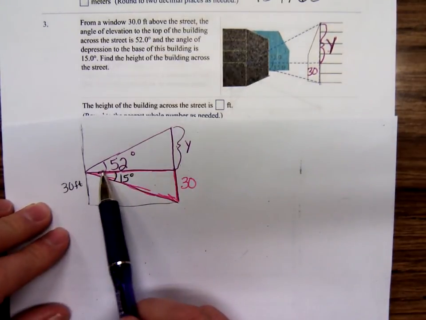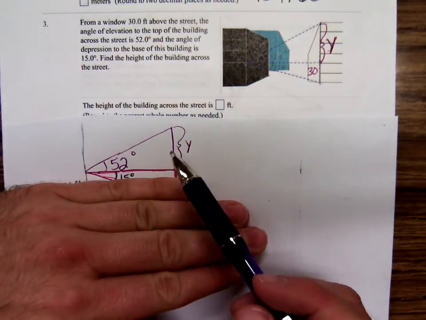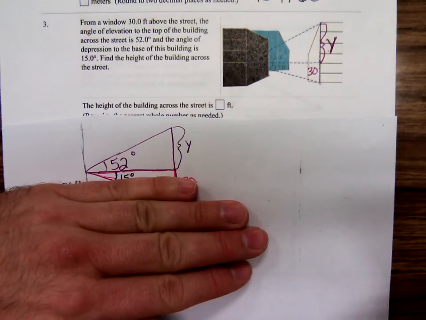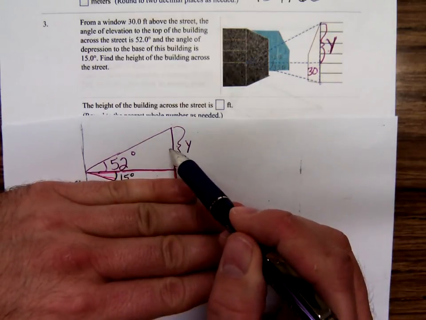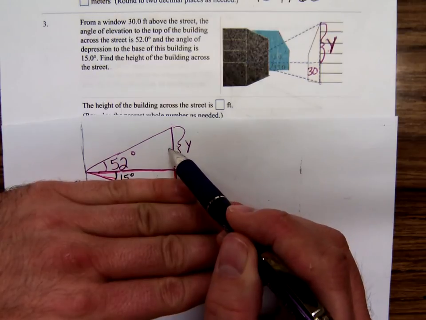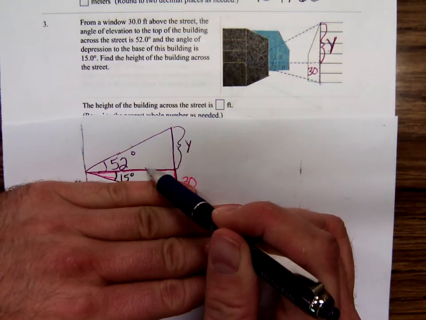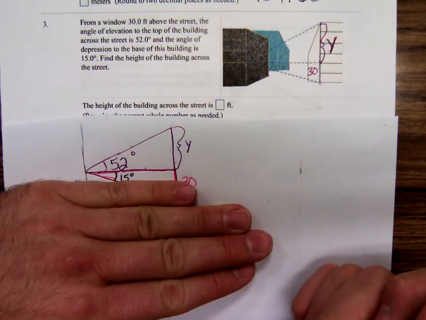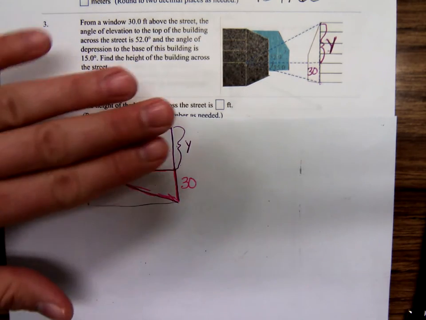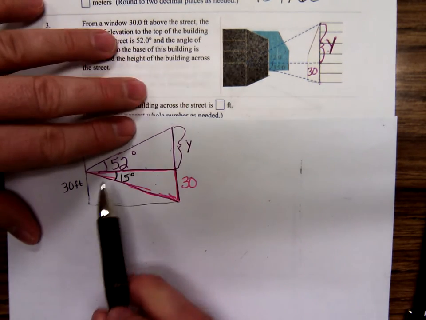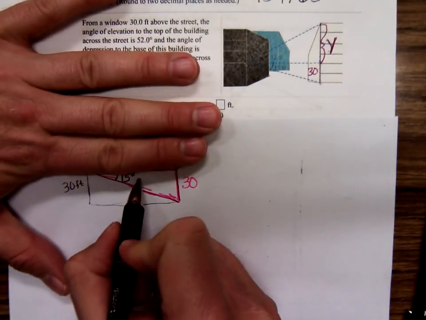Well, if we look just at this top triangle, there's just not enough information here. We have an angle and the opposite side, but in order to use a trig function, we need to know either that hypotenuse or this adjacent leg, and we don't have either of those. So let's look at the bottom triangle. On the bottom triangle, we have an angle, and this would be opposite.